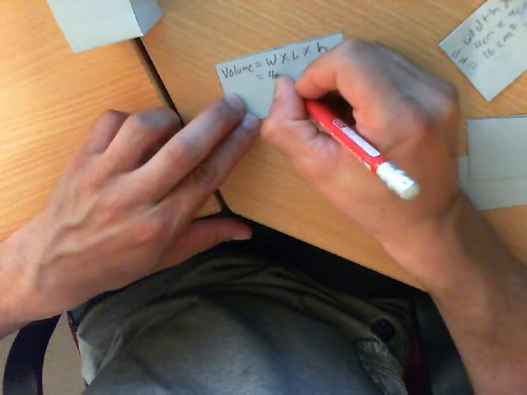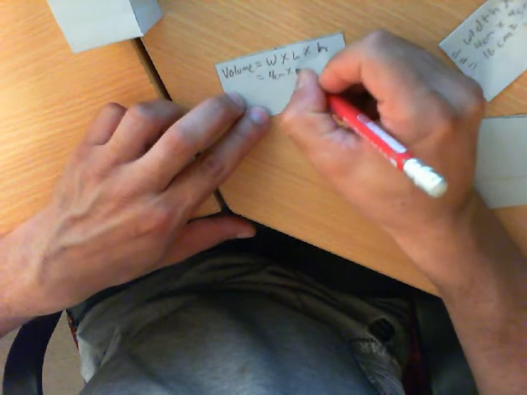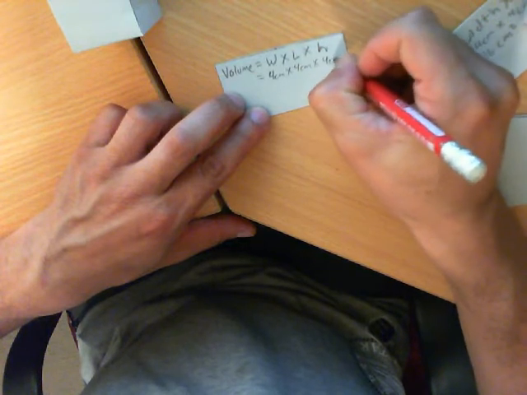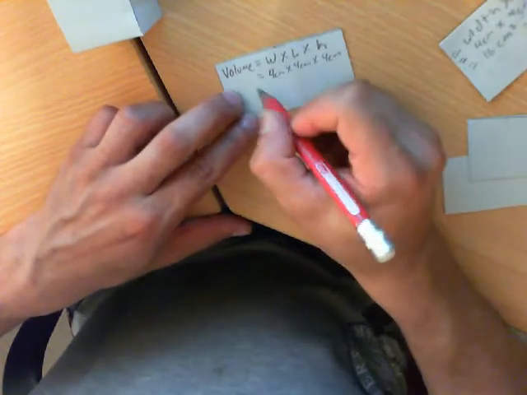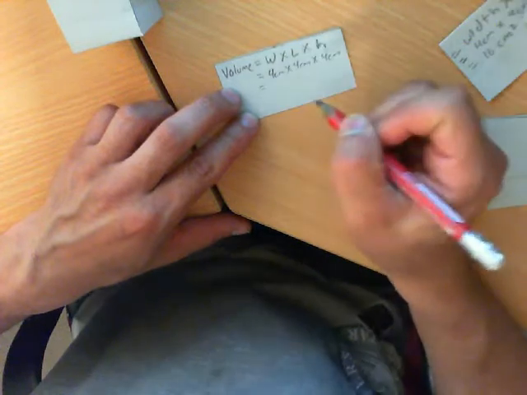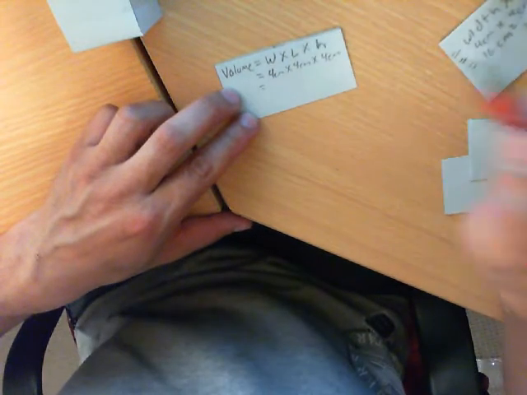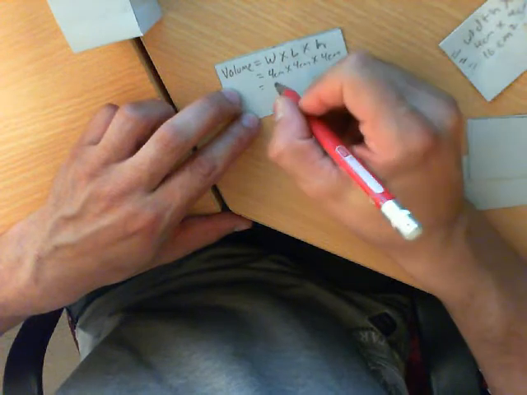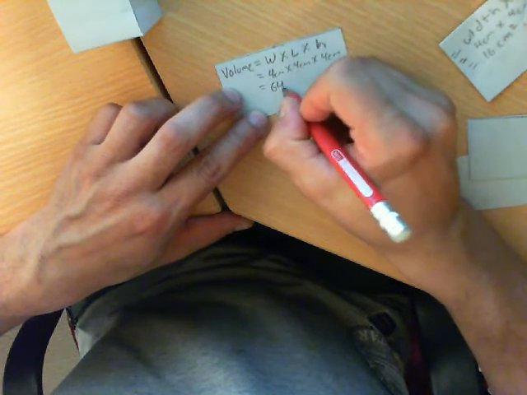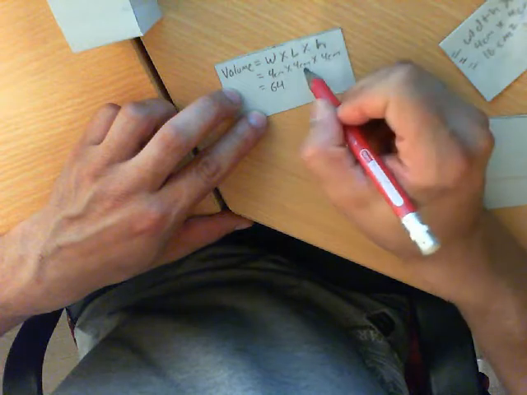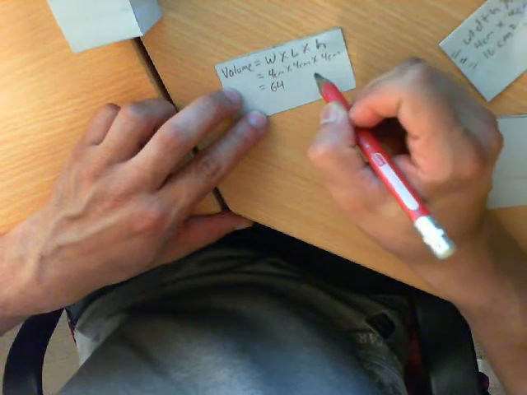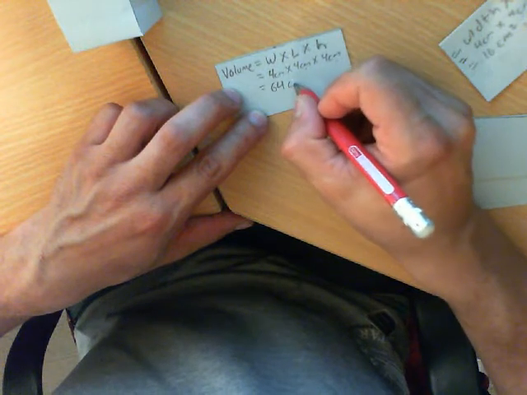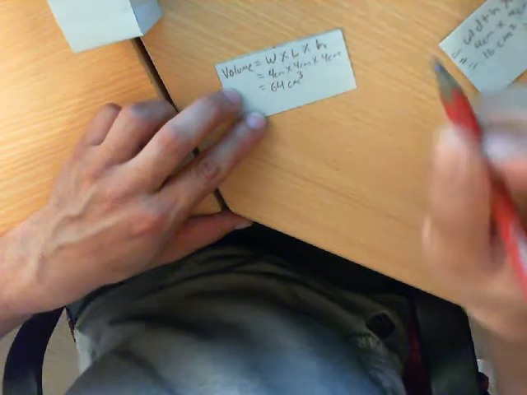So basically it's 4 centimeters times 4 centimeters times 4 centimeters. That is going to give me 4 times 4 is 16, and 16 times 4 is 64. Centimeters times centimeters is centimeters squared, and centimeters squared times centimeters is cubic centimeters, so centimeters to the 3.